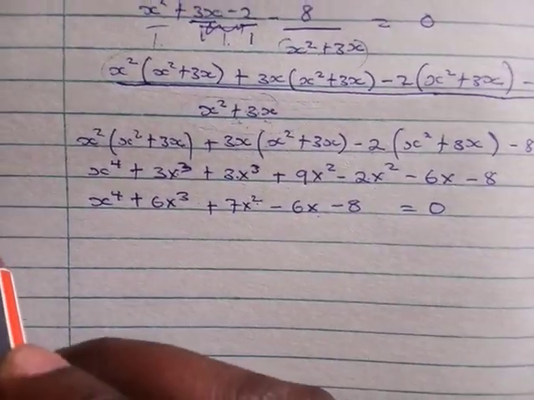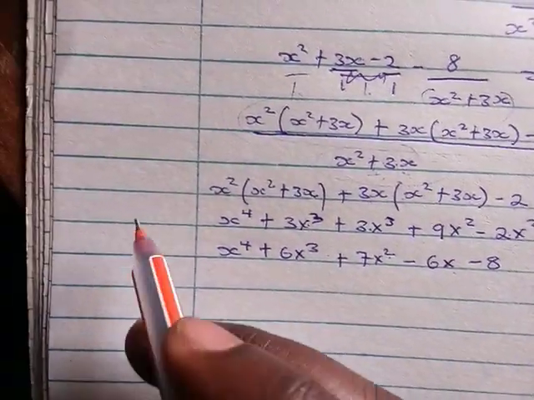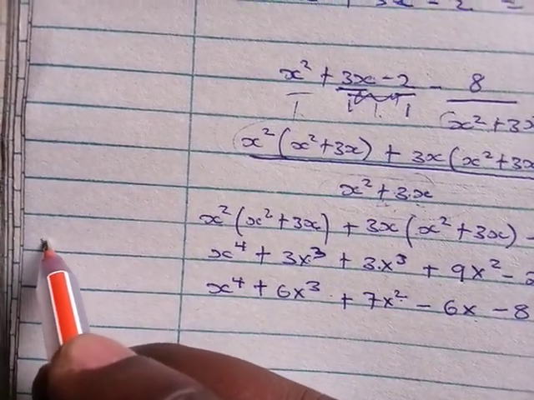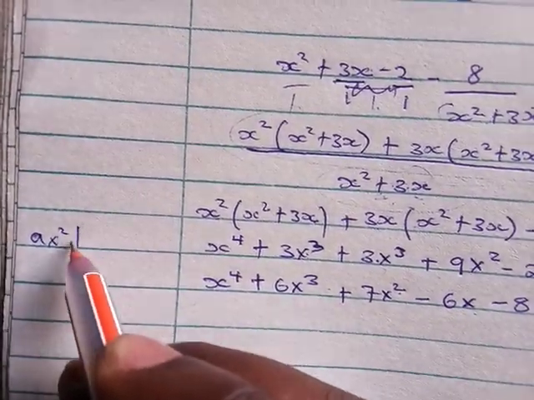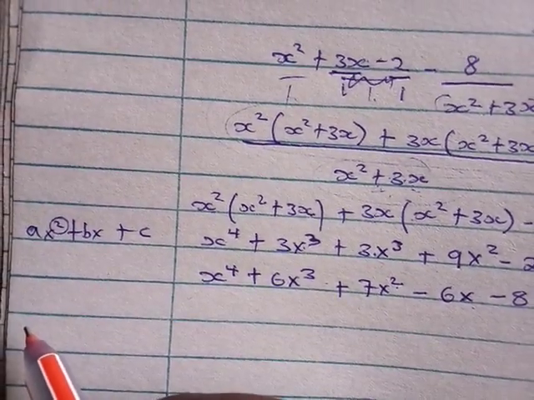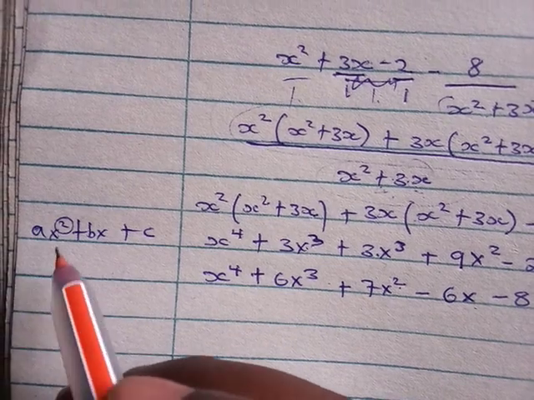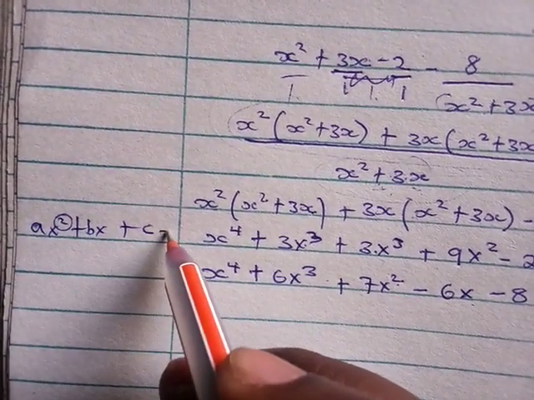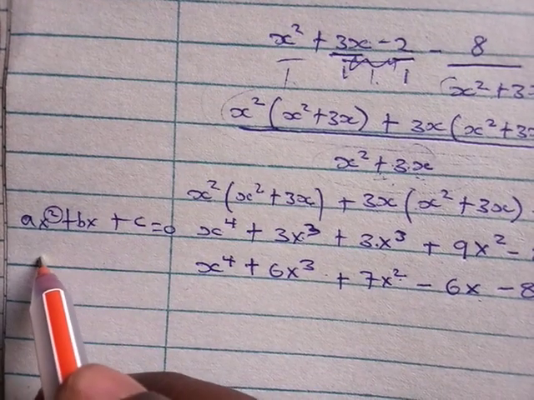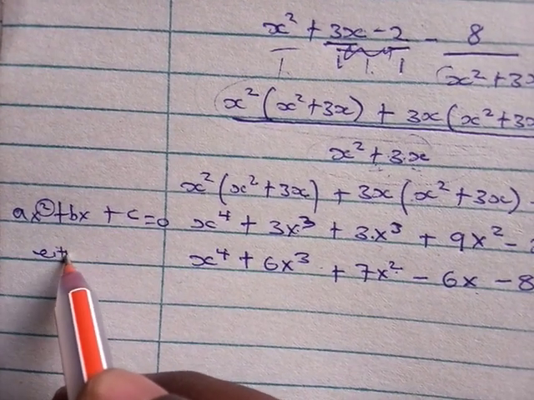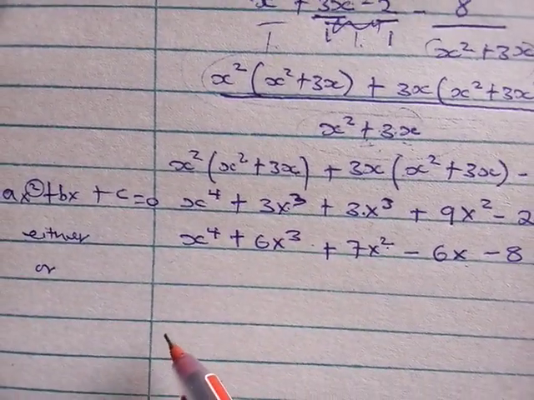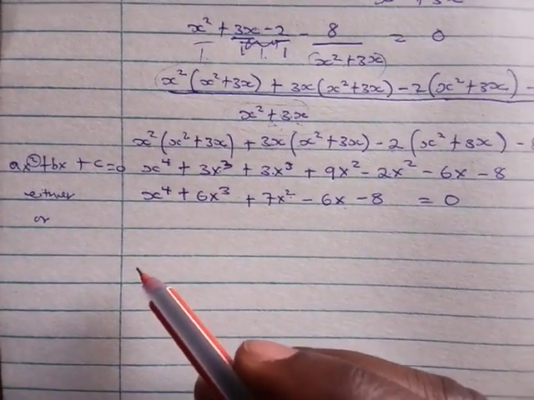Remember, in O level we used quadratic equations in the form of ax squared plus bx plus c. After equating to 0 and solving this quadratic equation, we would get 2 values of x. You remember that. So this one is the power 4, so it has 4 values of x.